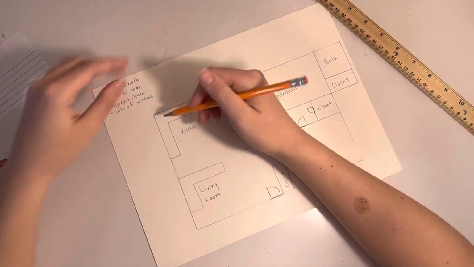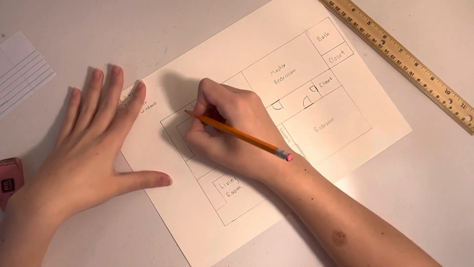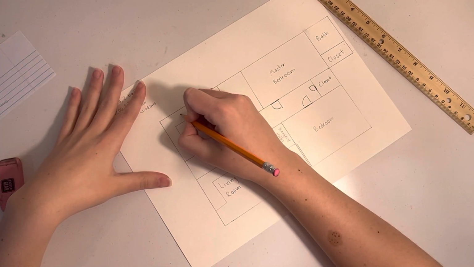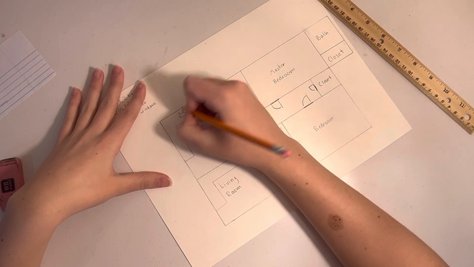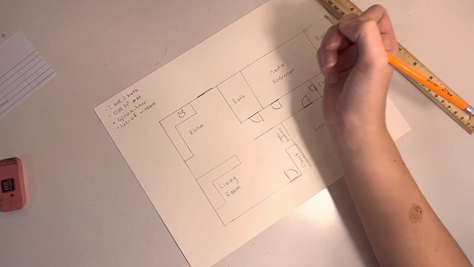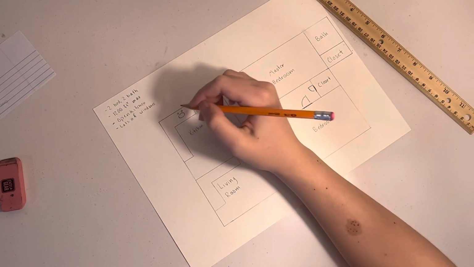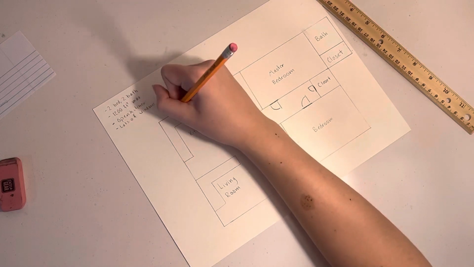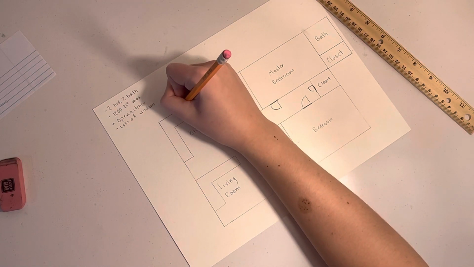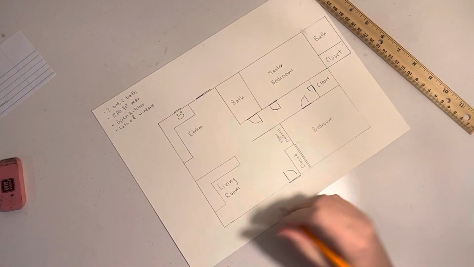So that's going to be some counters. We're going to have this be a sink. Again, this is a kitchen sink, so you could draw it bigger if you want it to be a square. I'm just drawing it like this just because it's for reference for where it is. It doesn't have to be perfect right now. And that's going to be a little window.